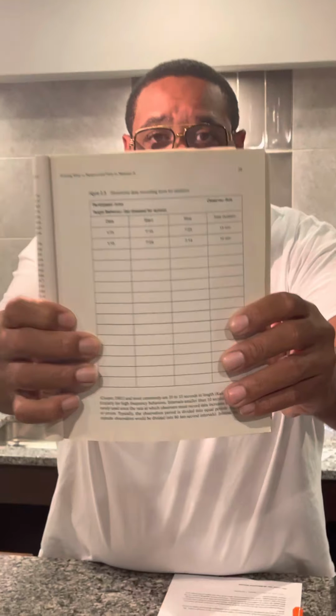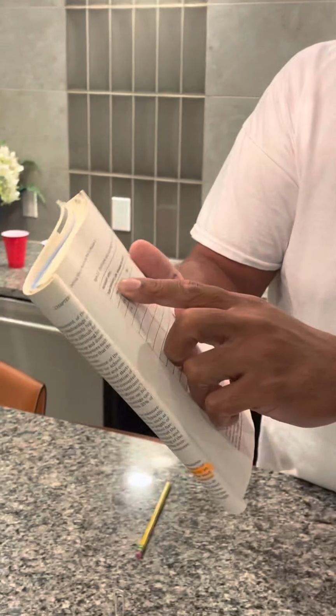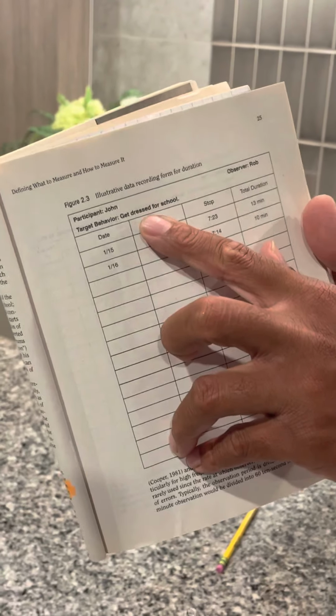He's going to log that using the illustrated data recording duration form, which should look something like this. It's in your book on page 25, figure 2.3. I'm going to write the participant's name, John. I'm going to write the target behavior, washing hands.